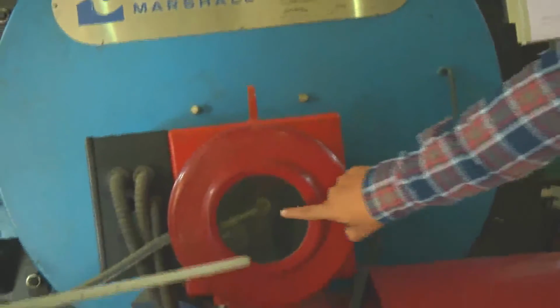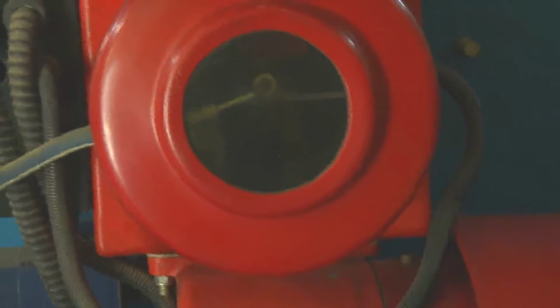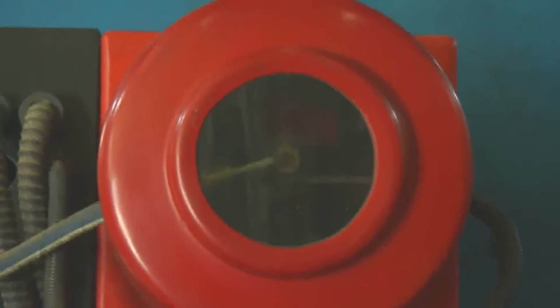So now the boiler is started. Now you can see the flame is started.